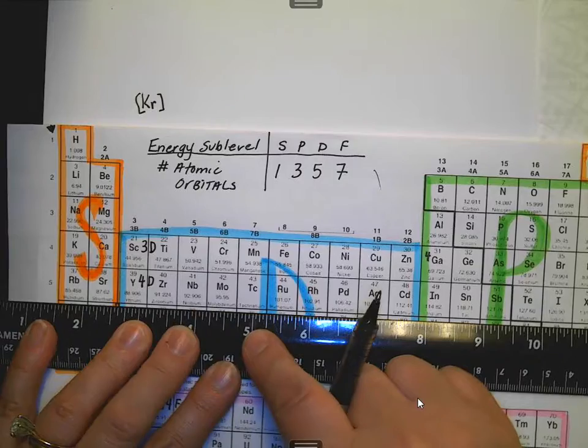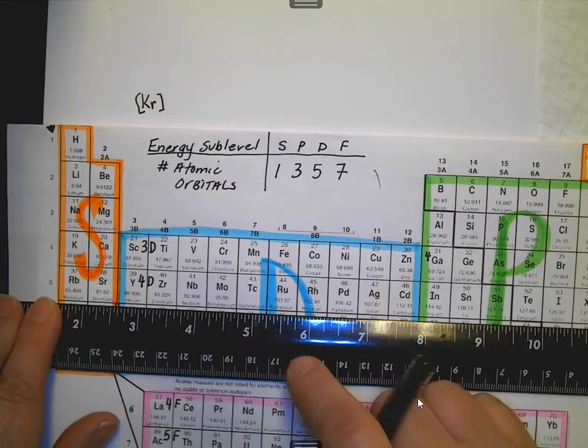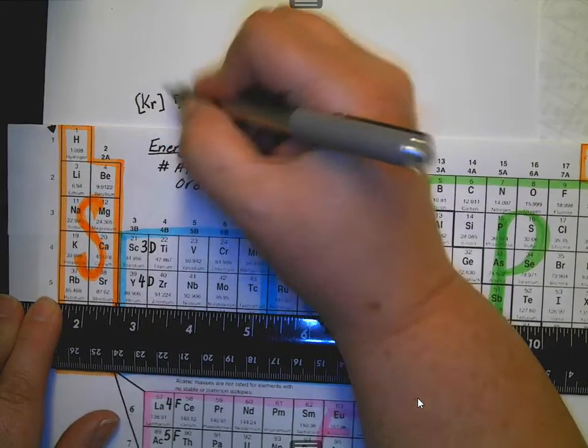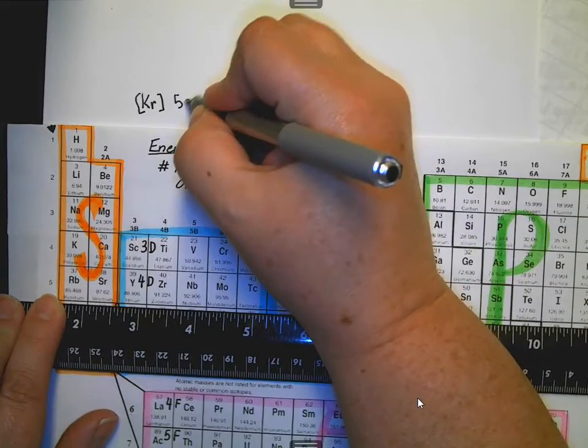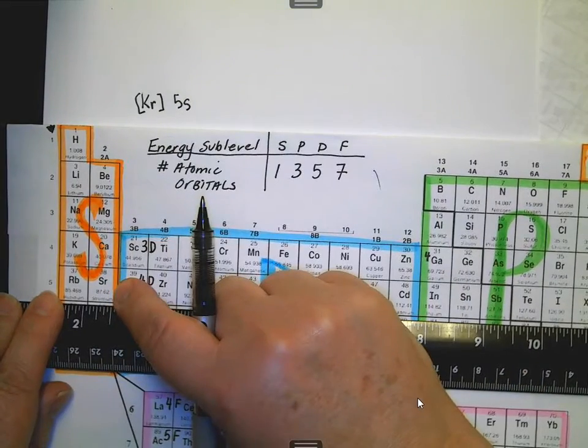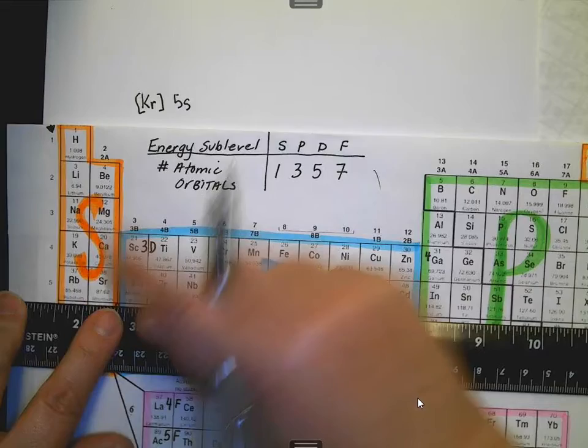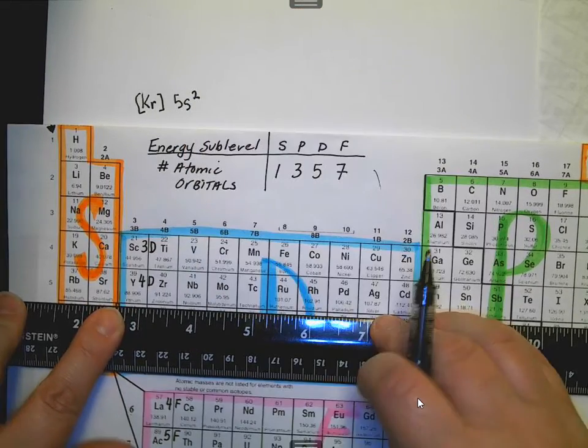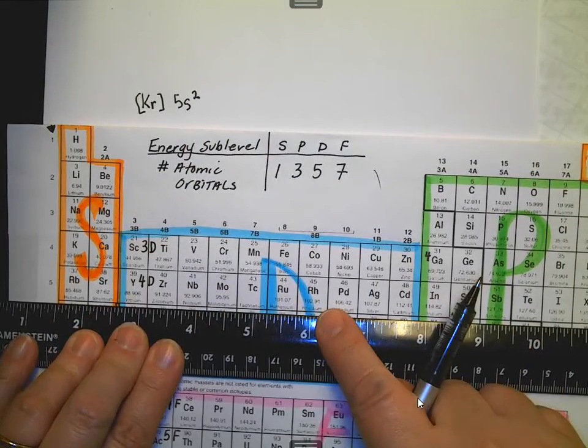At the beginning of this row is the energy level 5. The first sublevel we come to is S. Niobium is not part of the 5s, so it takes 2 electrons to fill. Now we're going to move into the D sublevel section.